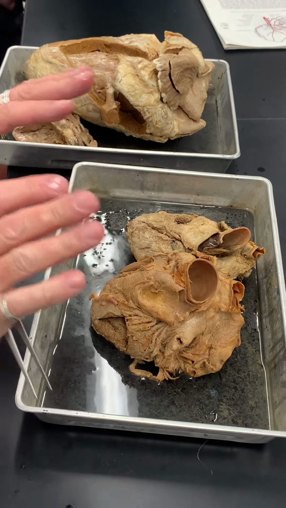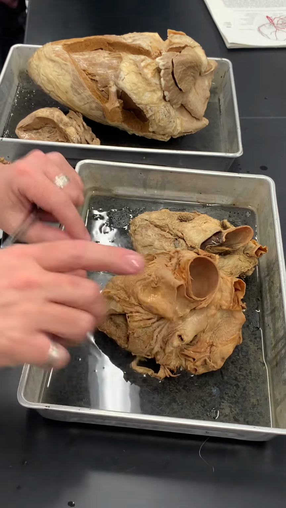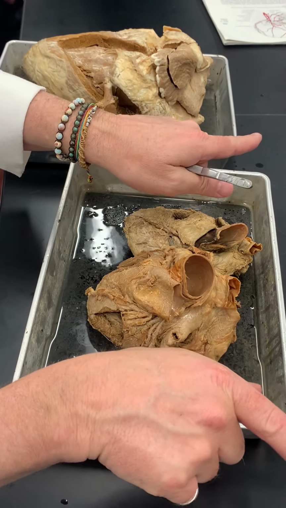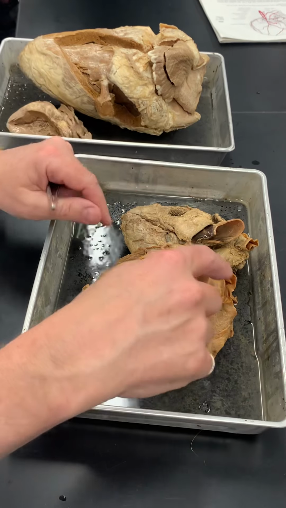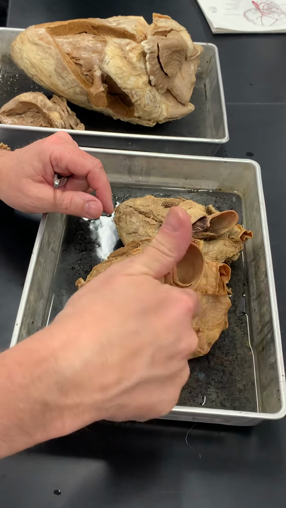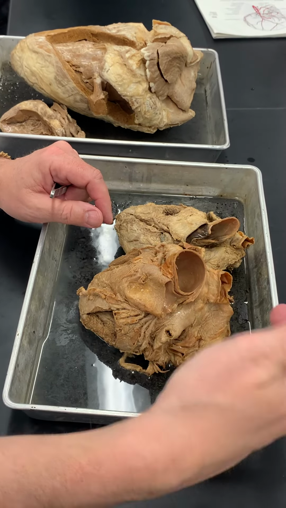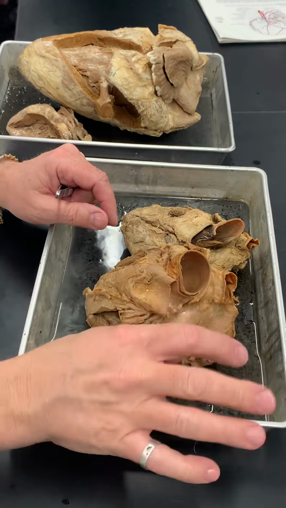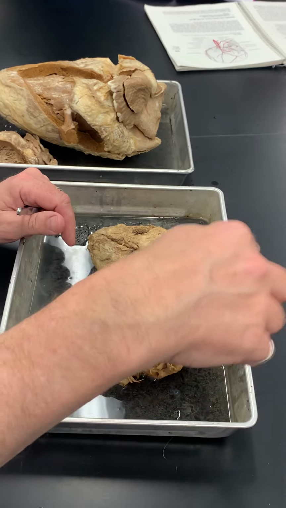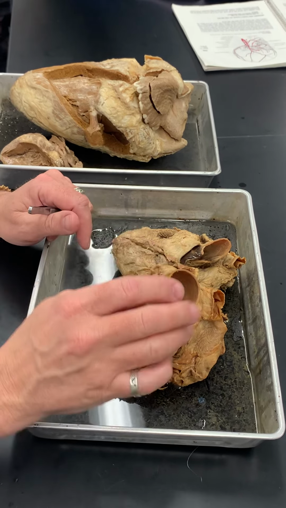Now, in place, in situ, this pulmonary trunk would go back and divide into the pulmonary arteries, which go to the lungs. And then the aorta would loop over the pulmonary arteries as the arch of the aorta, and then go behind the root of the left lung and descend down the thoracic wall behind the left lung, or dorsal or posterior to the left lung.